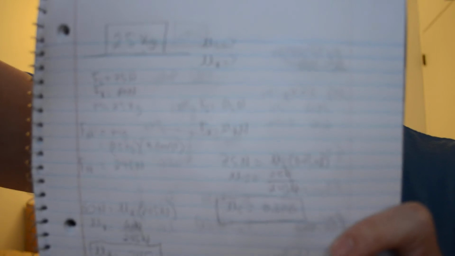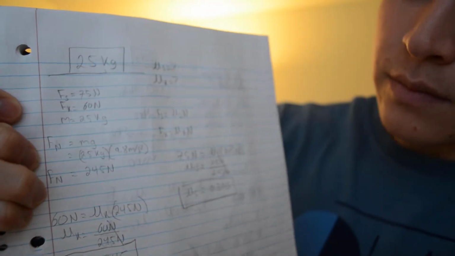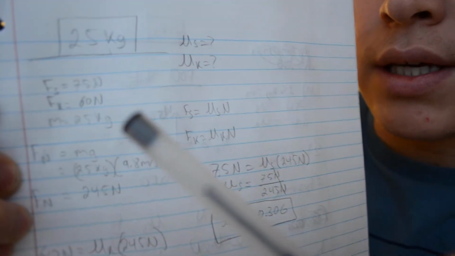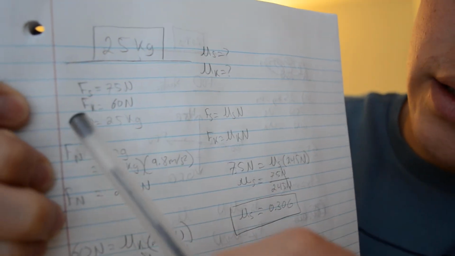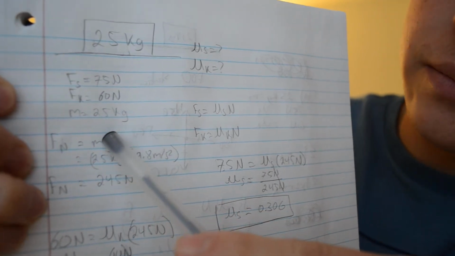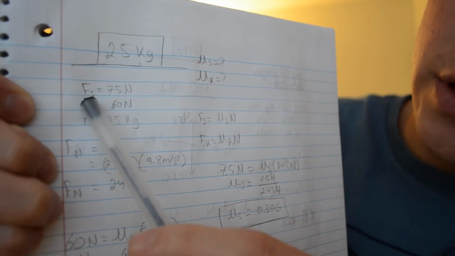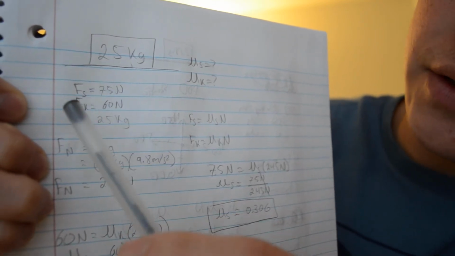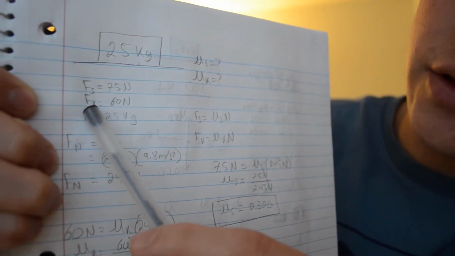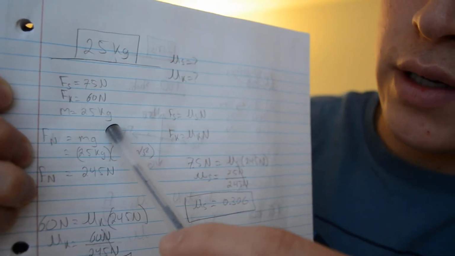So, what do we have here? To begin, we start by writing down the known information. So we have the static force of friction, which is 75 newtons, the kinetic force of friction, which is 60 newtons, and the mass of the block, which is 25 kilograms.